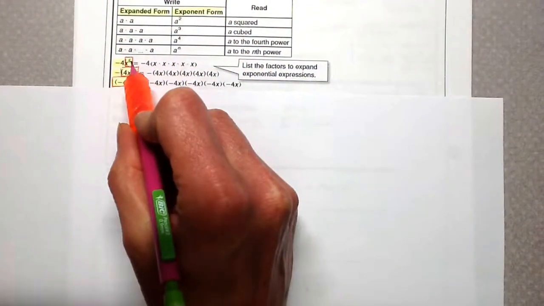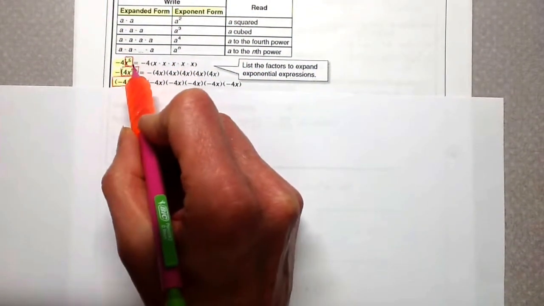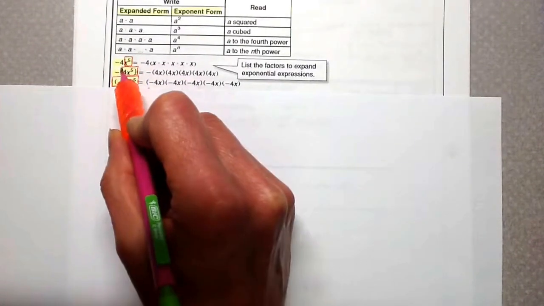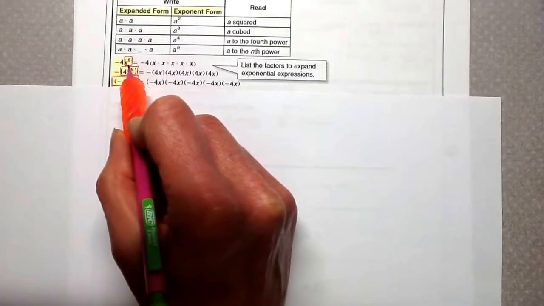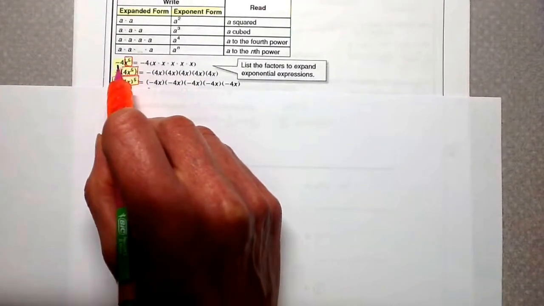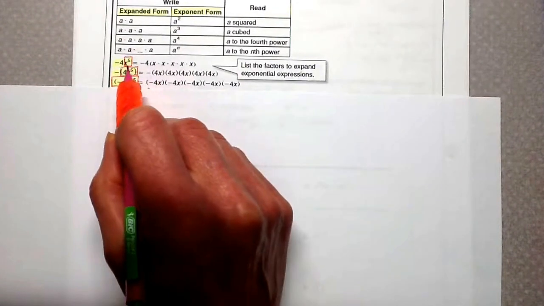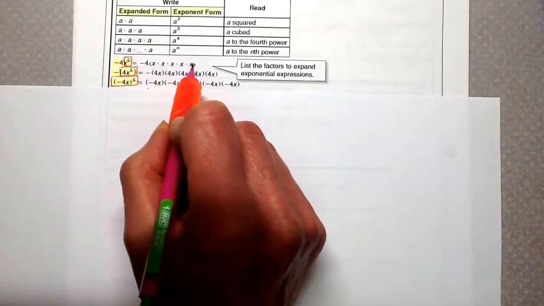Now, down below here, I would like you to write in a couple of different things. The first 3 things look very similar, but if you were to plug values in for x, they would be very different. It's extremely important to know where the exponent is applied. Here, the exponent is only applied to the x. Here, the exponent is applied to the whole thing. So let's go back up here and talk the rest of this out. Negative 4 is not raised to the 5th power, only the x. So we would write negative 4 out here, and then we would expand 5 x's.